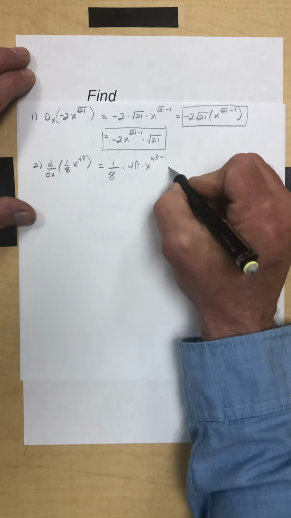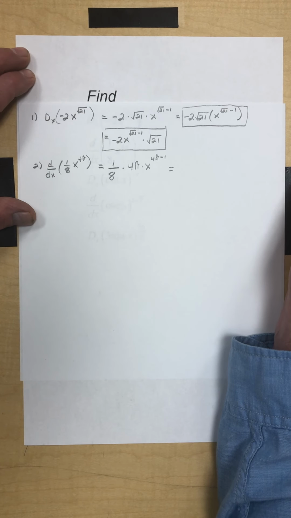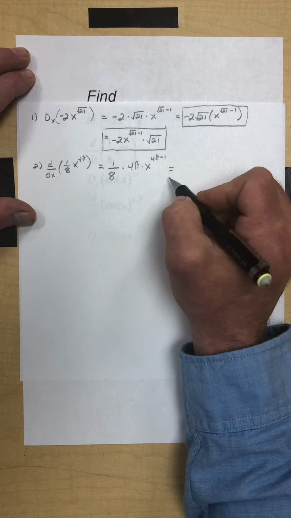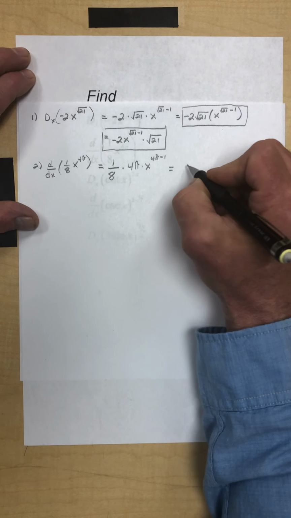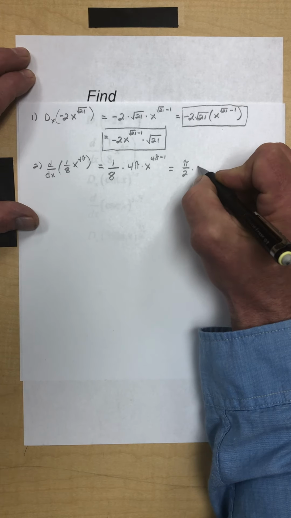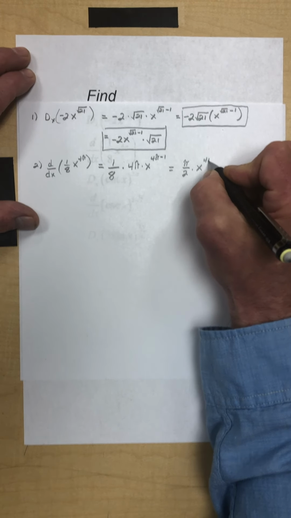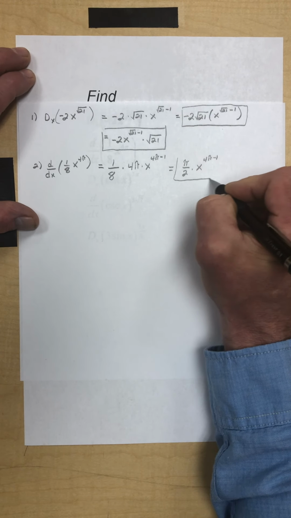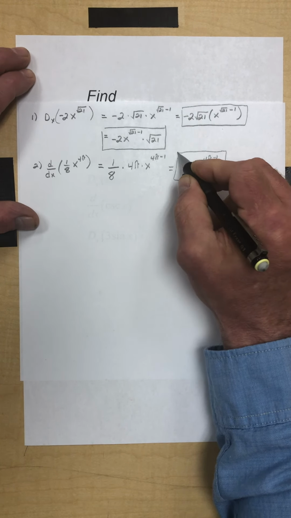Okay, so let's see what we can do with this. Obviously, the 4 pi cancels with the 8, so we would end up with pi over 2. So we could write this as pi over 2 times x to the 4 pi minus first power. Somebody could leave it in that form. I don't think there's anything wrong with that.